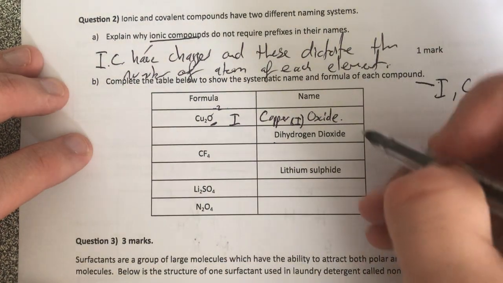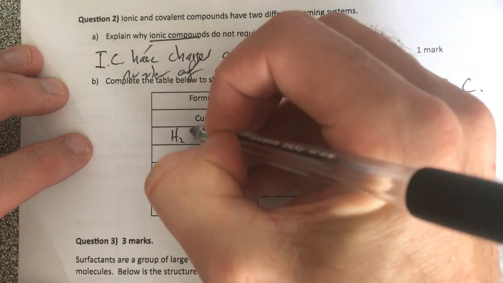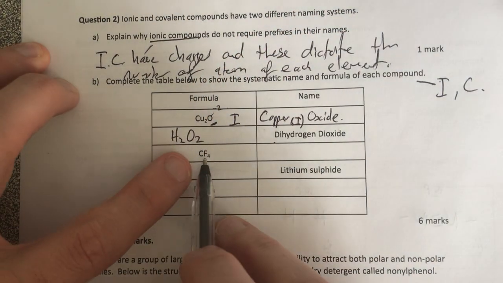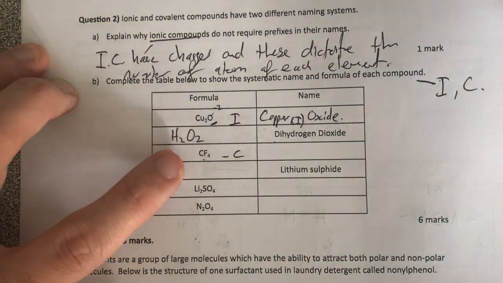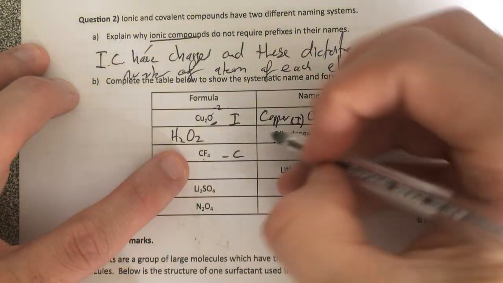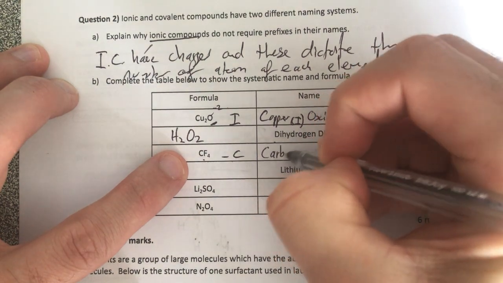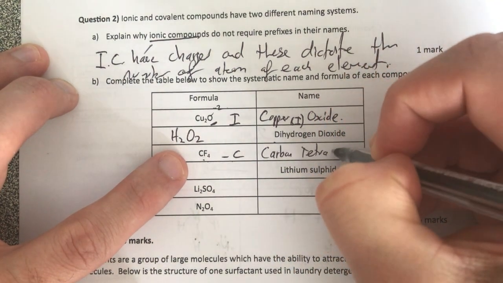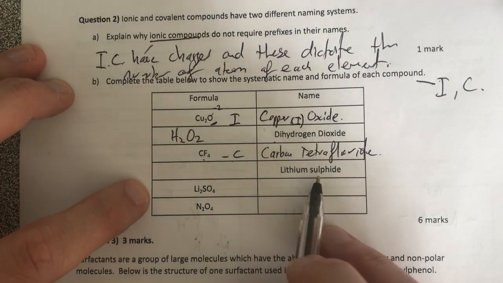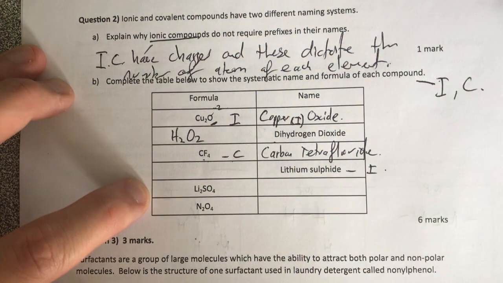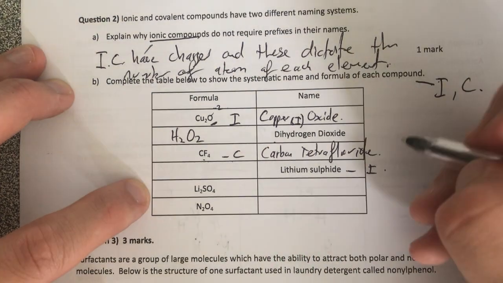Dinitrogen dioxide, it's covalent, so therefore it's going to be N2O2. Pretty straightforward. Carbon tetrafluoride, well, I've already said the name, but you can see it's covalent, so therefore I need to write my prefixes. Carbon tetrafluoride. Lithium sulfide, this is ionic, so therefore I need to know the charges involved with lithium sulfide.